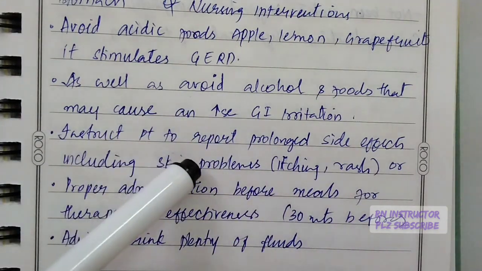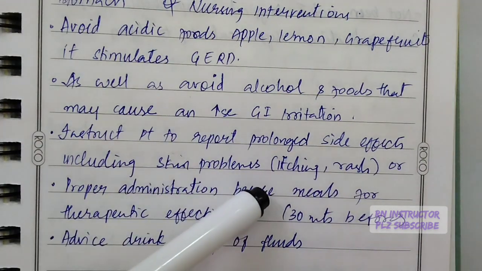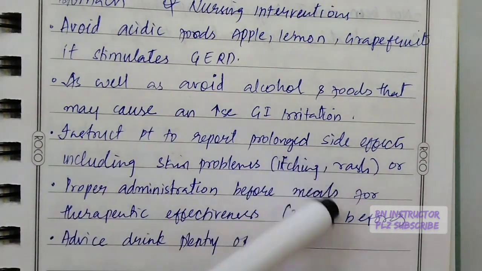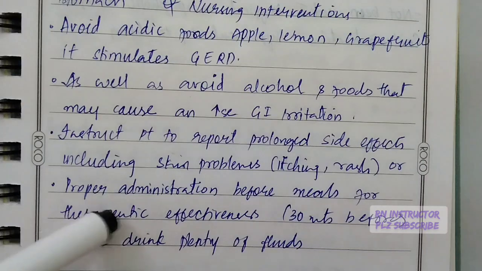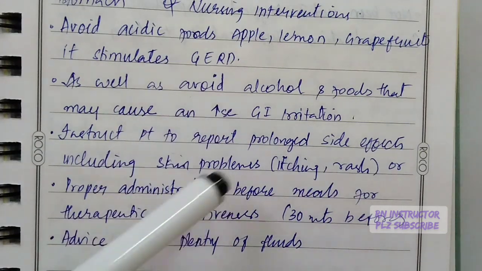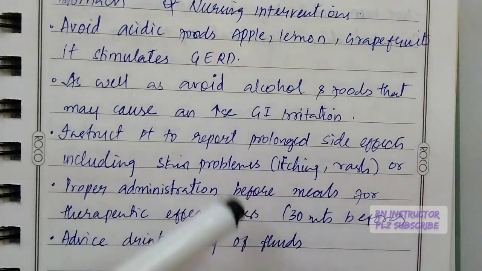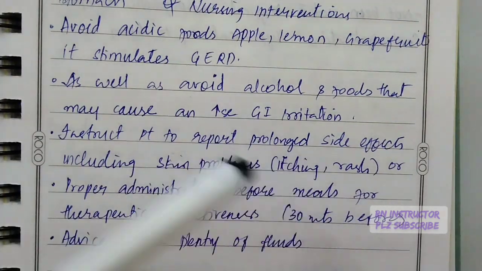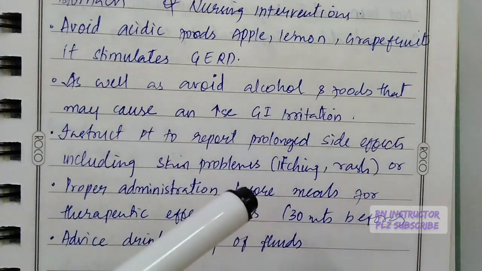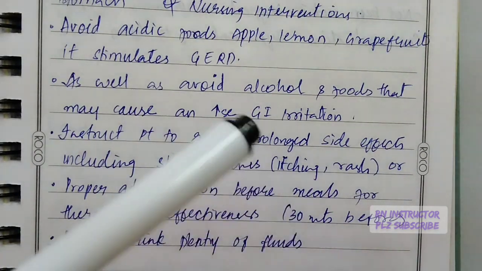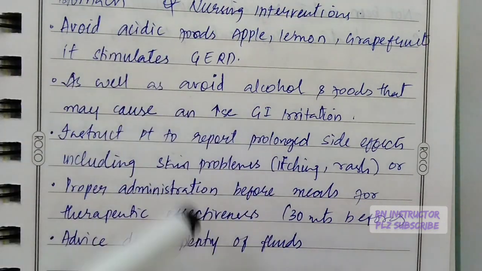Instruct the patient to report prolonged side effects including skin problems. If they are feeling itching or rashes, encourage the patient to speak up and inform you early, so that we can start other treatment. For proper administration, omeprazole or a proton pump inhibitor, or any medication which helps in reducing acid content, needs to be given at least 30 minutes before meals, or 15 to 30 minutes before meals, for its therapeutic effectiveness. Advise the patient to drink plenty of water, so that all these medications can be digested well and will not cause any further problems.